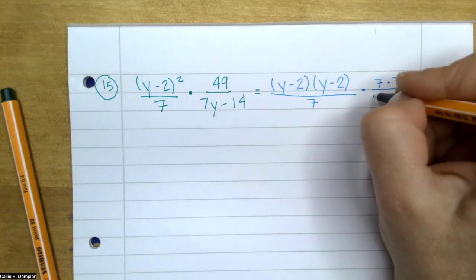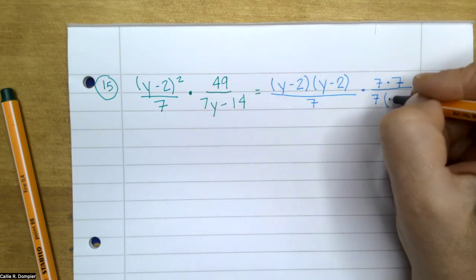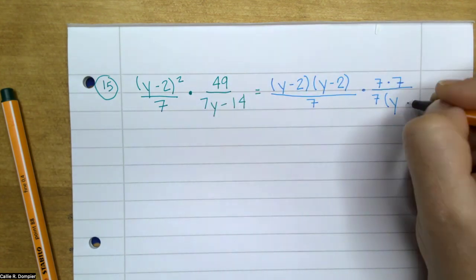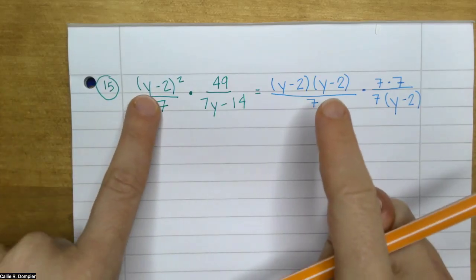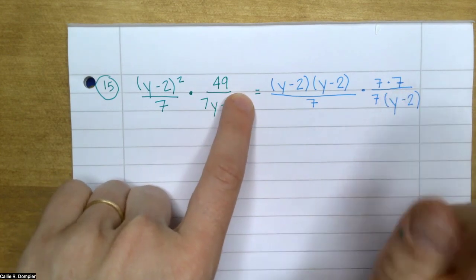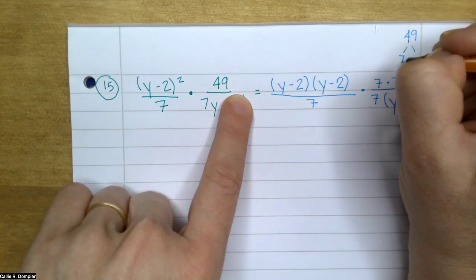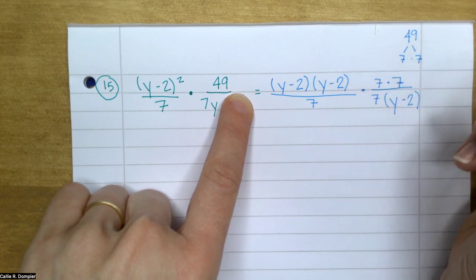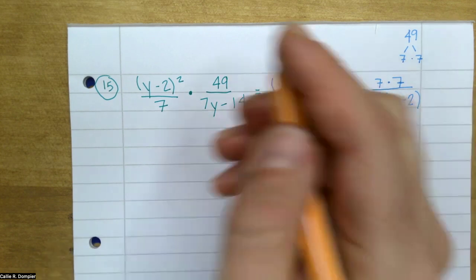And 7y minus 14, I can divide that by 7. 7y divided by 7 just gives me y. Negative 14 divided by 7 is a minus 2. So now that's the factored form. That factors to that. That doesn't change because you can't factor it. 49, if we were to make a factor tree of the number 49, the only factors are 7 times 7 besides 49 times 1. 7y minus 14.